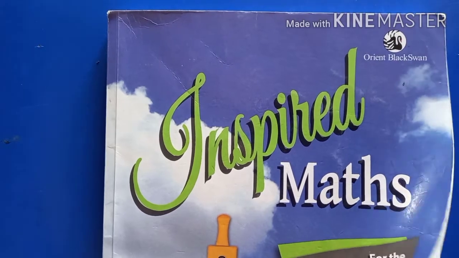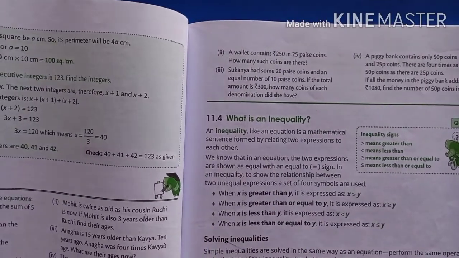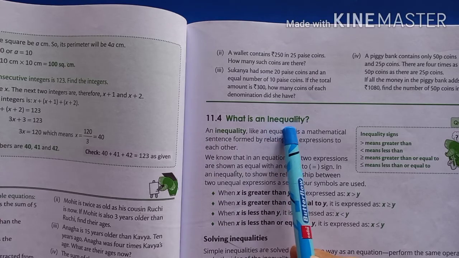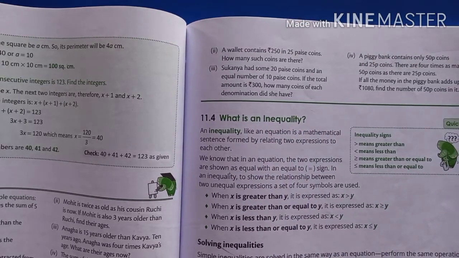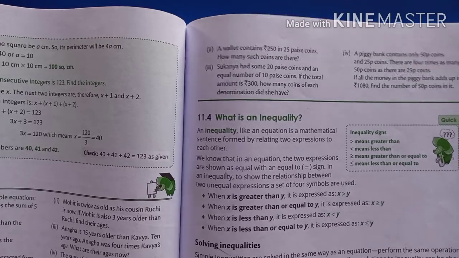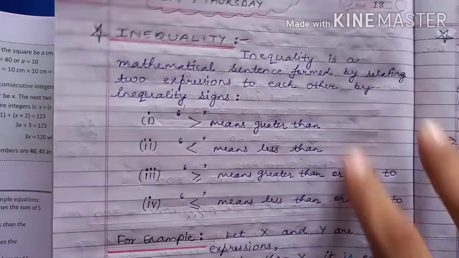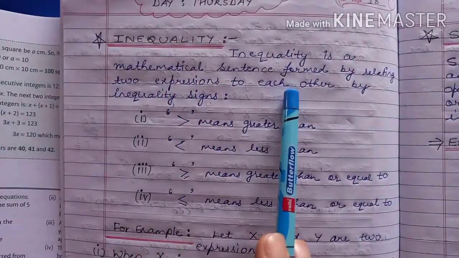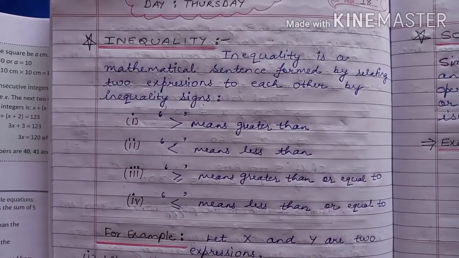So students, today we will continue with chapter number 14 and article 11.4. 11.4 is inequalities. So today we will study the concept of inequality. Let us first understand the meaning of inequality. By inequality we mean a mathematical statement which is related with the sign of inequality.